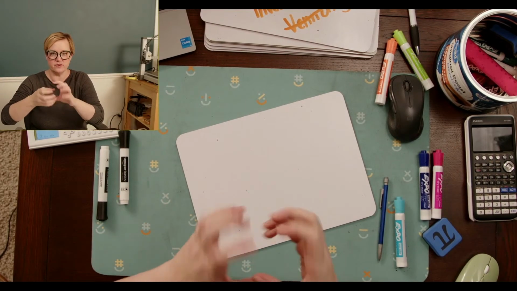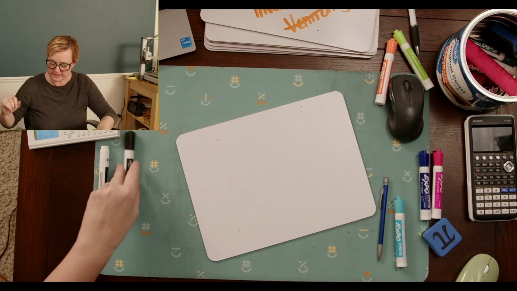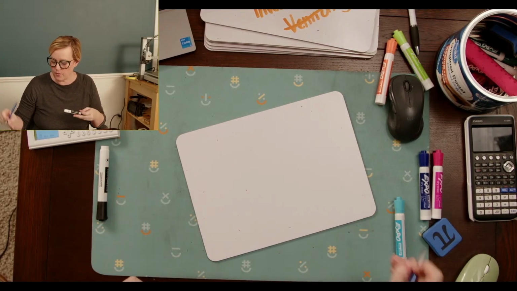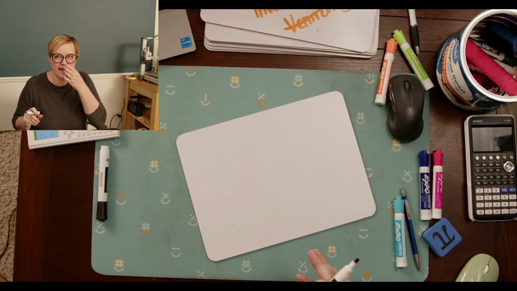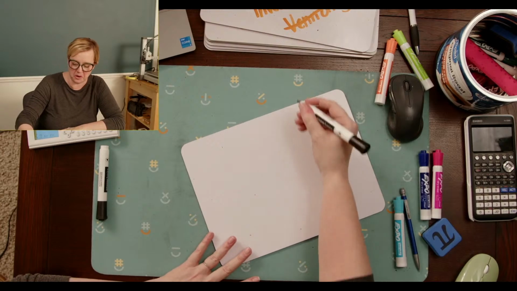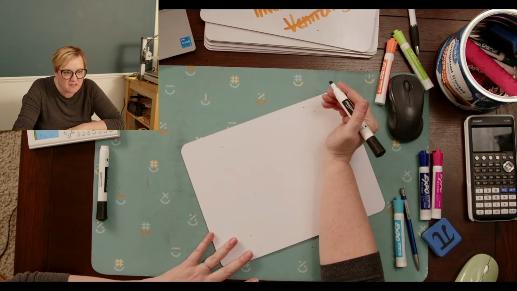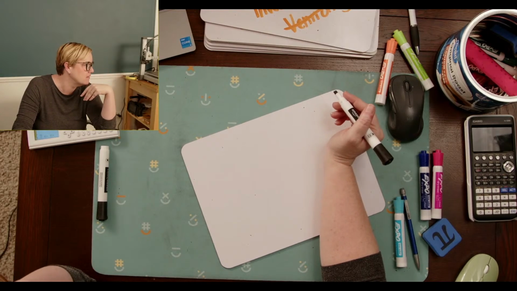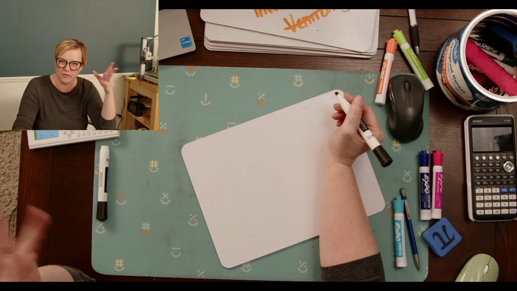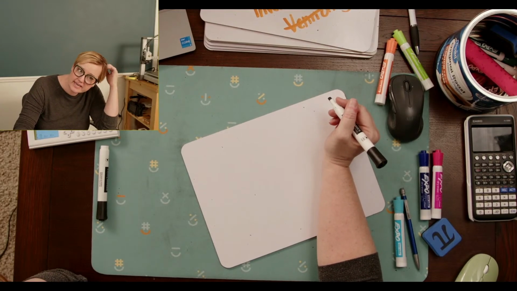A D20, you've got 1 through 20 on all those sides. So I'm rolling it, and I wonder, what are the odds? What's the probability of me getting an odd number? What's the probability of me getting a number that's greater than 6 or less than 5 or an even number greater than 17? Something like that. So we need to look at these.